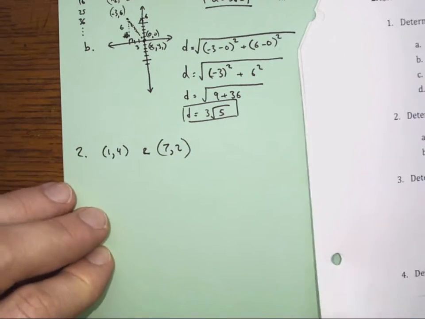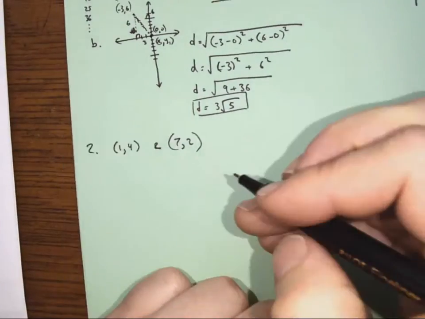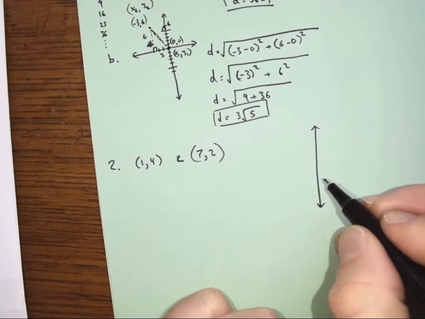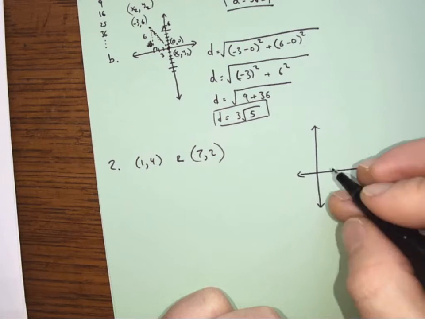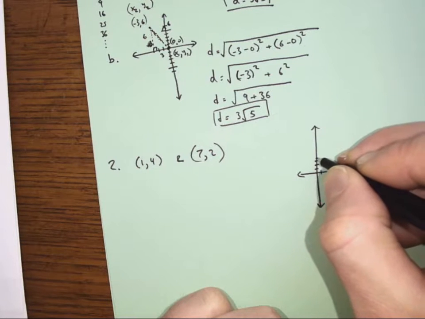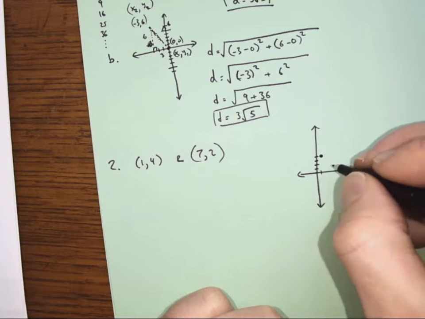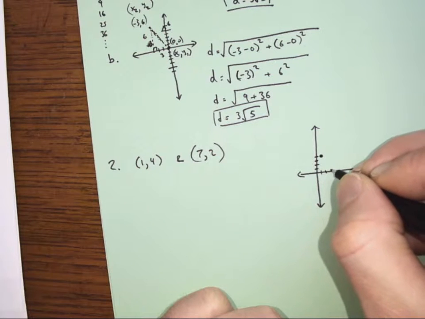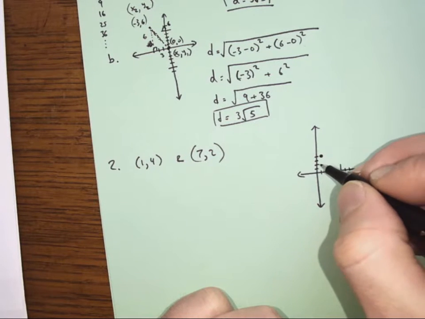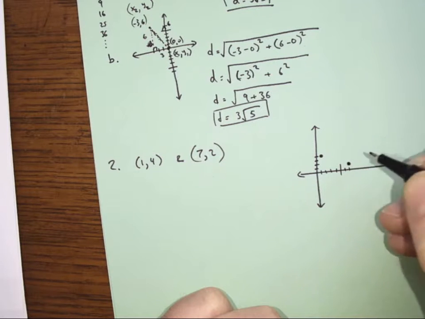So I could sketch these points out, and maybe I will. Okay. So that means I'm looking for the distance between the point 1 and 1, 2, 3, 4, and the point 1, 2, 3, 4, 5, 6, 7, and 2. So I get this point here.